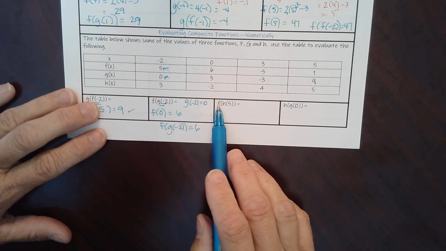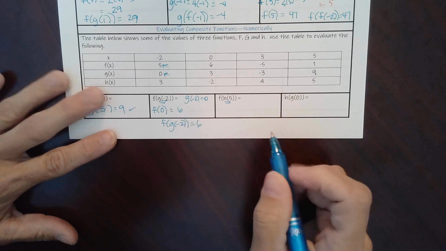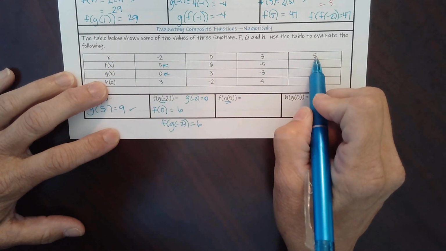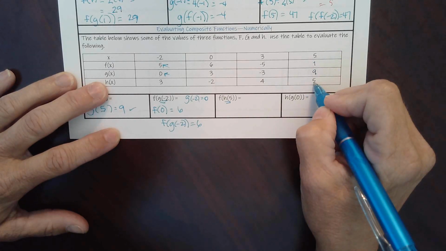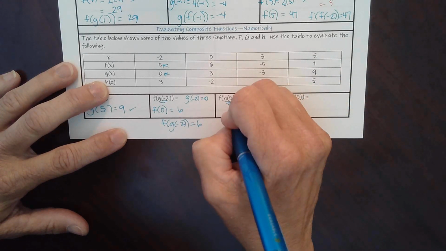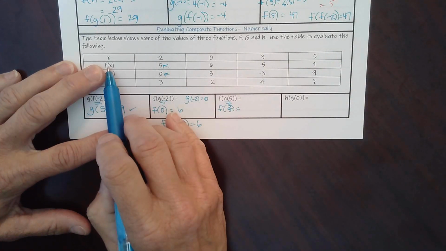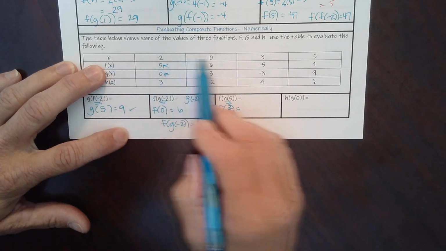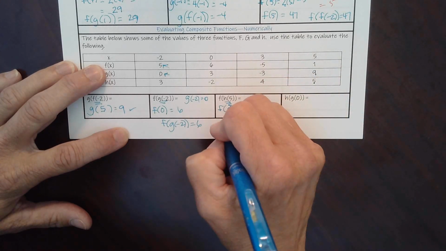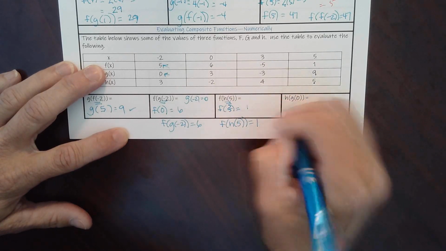All right, now what about f of h of 5? Well, find h of 5 first. So here's my h function. I'm going to go to the x value of 5, go down to the h row, and that would be 5. So now f of 5 will go to the f function and go to the x value of 5, and that turns out to be 1. So f of h of 5 ultimately equals 1.